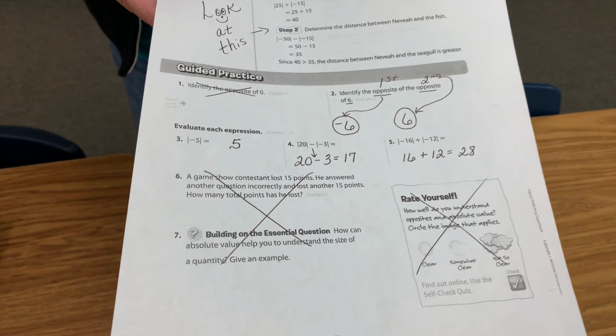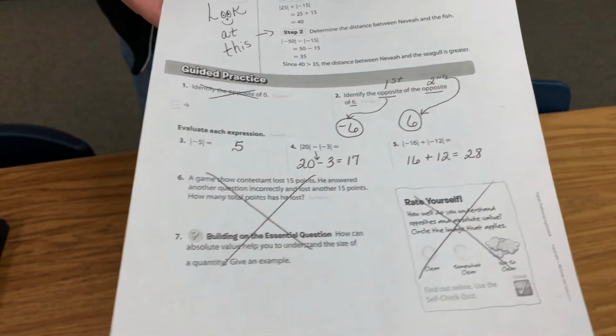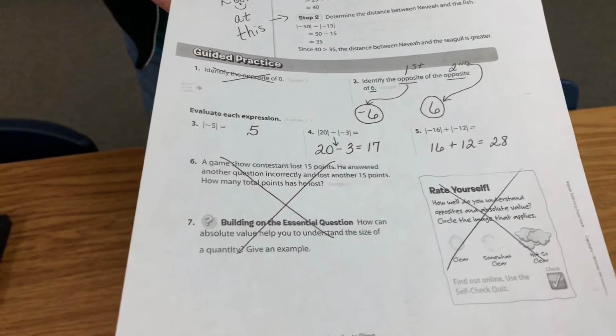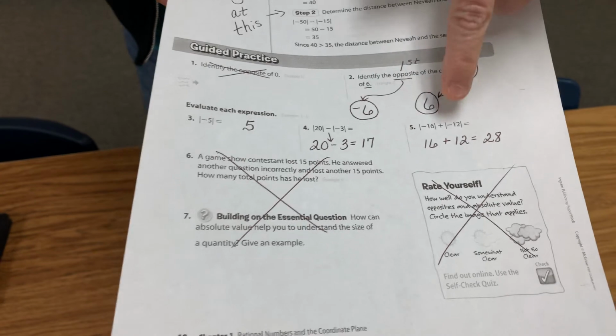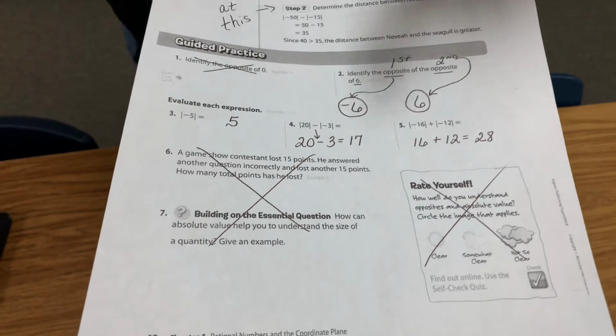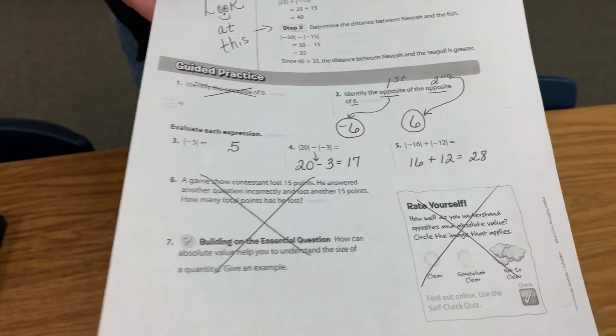What is the absolute value of a negative 16? How many steps are you from 0? 16. Bring down my plus sign. What's the absolute value of negative 12? How many steps are you away from 0? 12 steps. What's 16 plus 12? 28. So there's your guided practice.